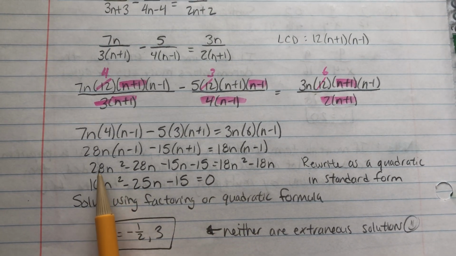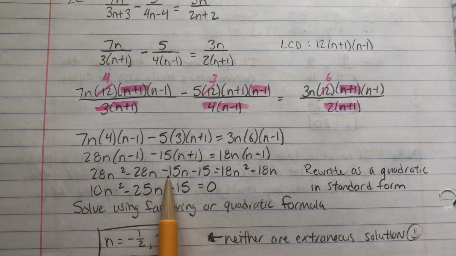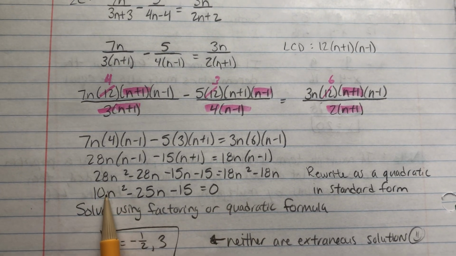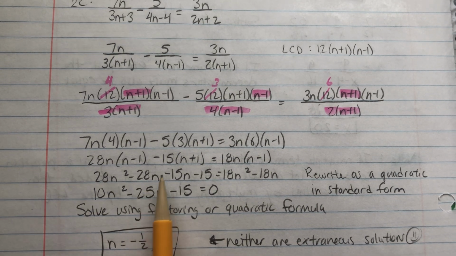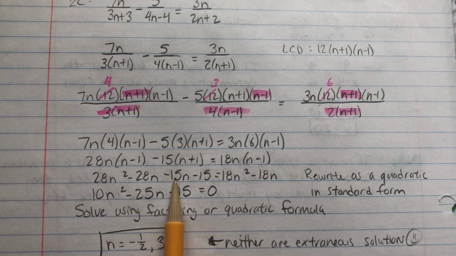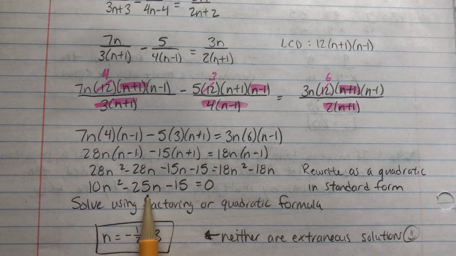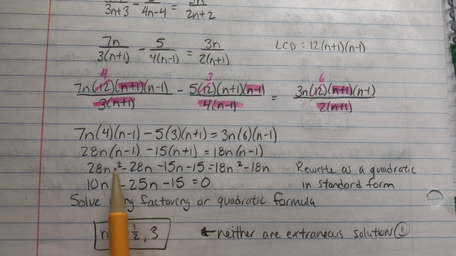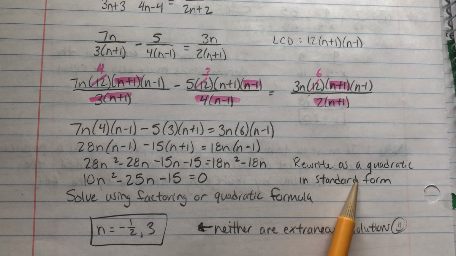I combined like terms, 28n squared, and then I subtracted 18n squared to get 10n squared. Here I took negative 28n minus 15n, and then I added 18n to get terms on the same side. And then negative 15 stayed there. So basically in one step, I combined like terms and rewrote it in standard form.